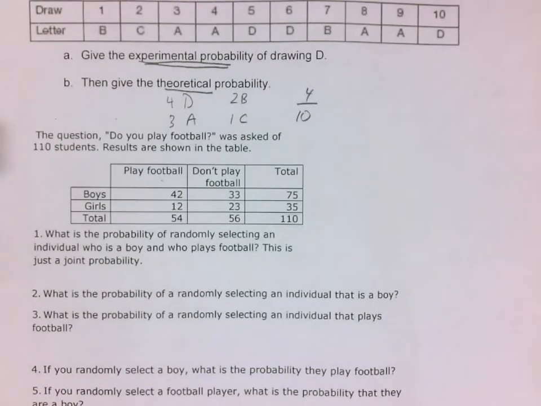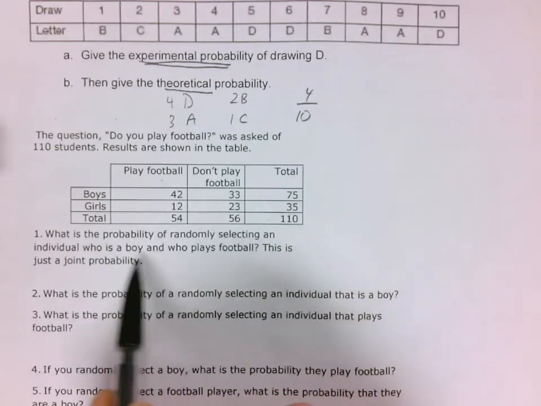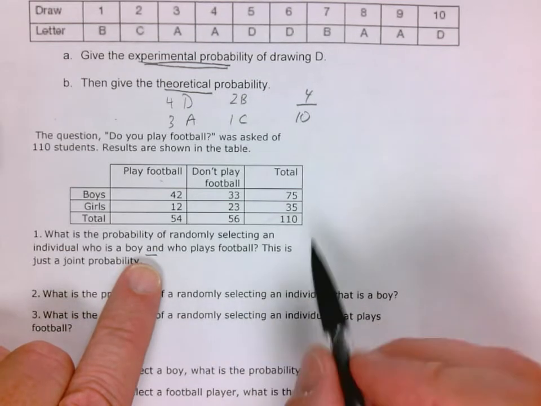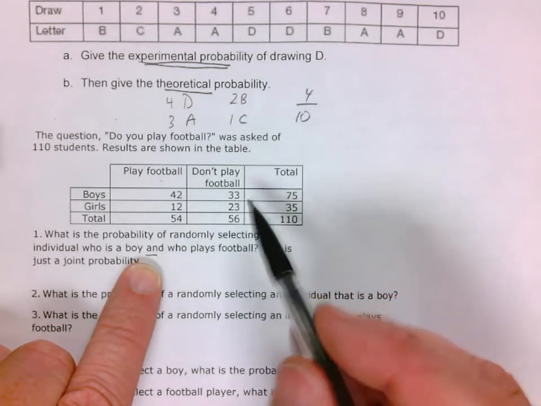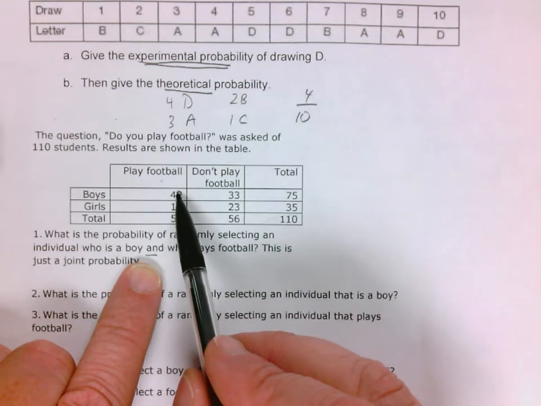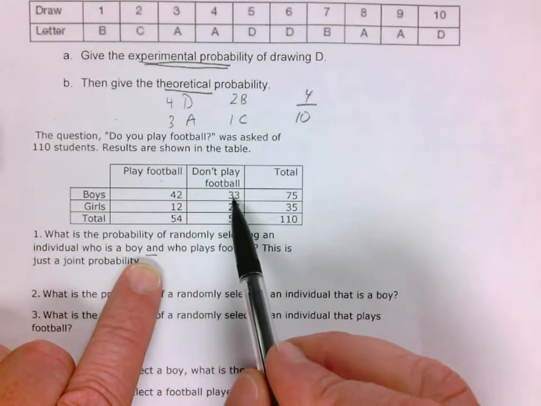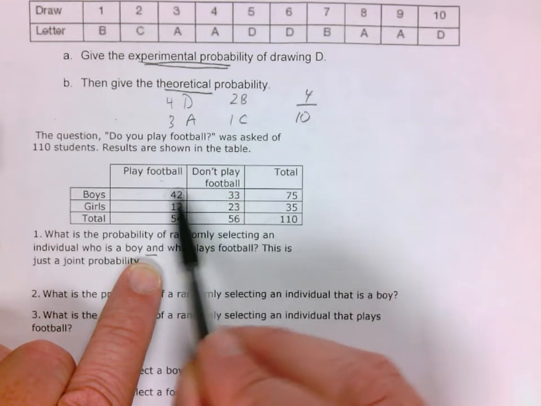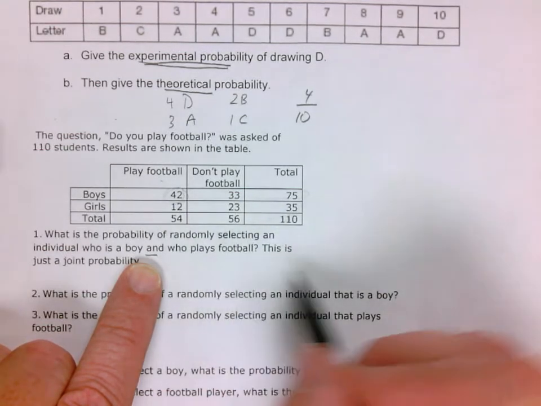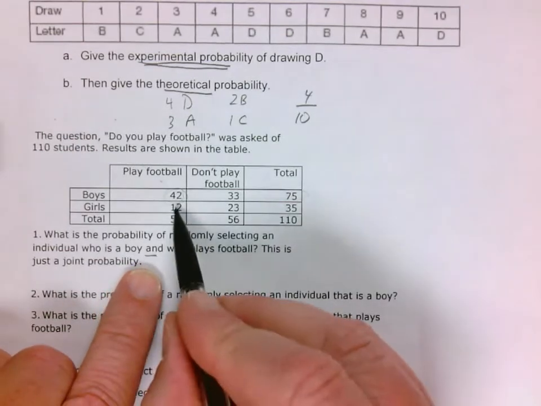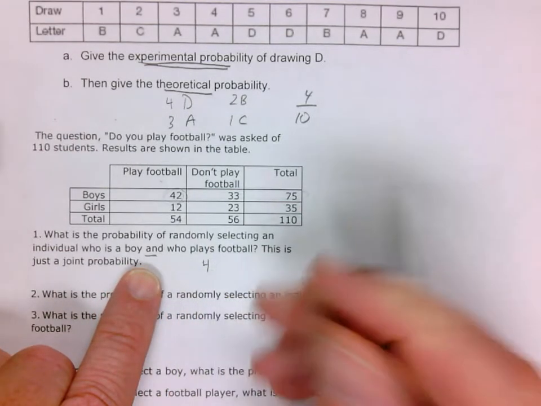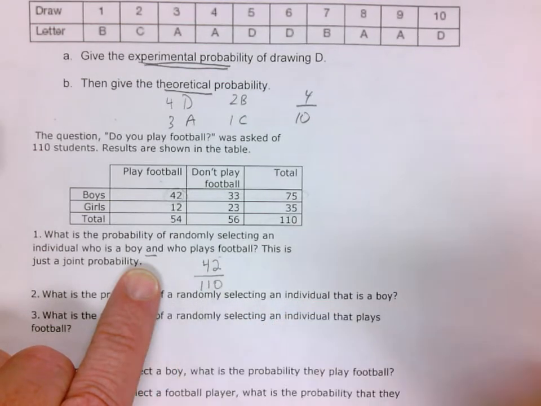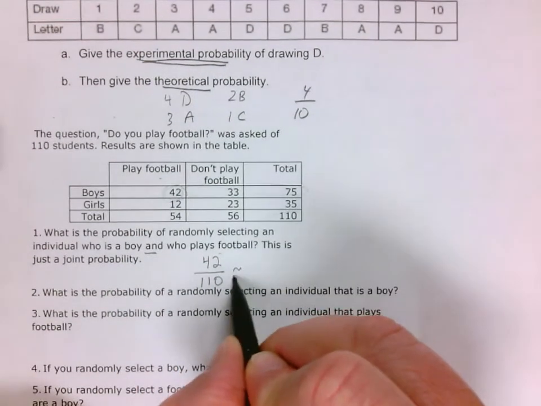So what's the probability of randomly selecting an individual who is a boy and plays football? Okay, so this is probability of boy and playing football. So boys, 42, and play football is right here. This is all the boys. There's 75 boys. It says this is just a joint probability. So we're not doing given that. We don't know given that it's a boy. We just know boy and plays football, 42 out of 110. Again, you can change these to decimals. I'm not going to do that with my calculator.